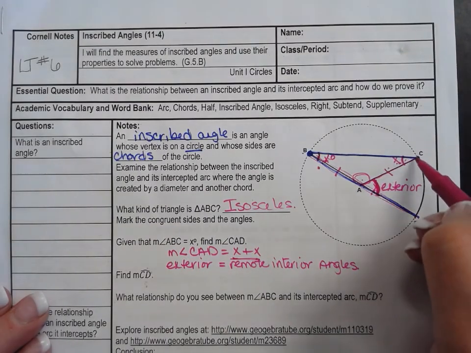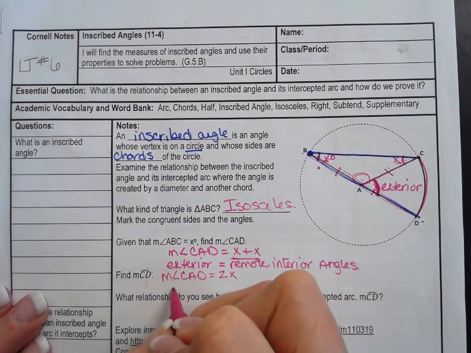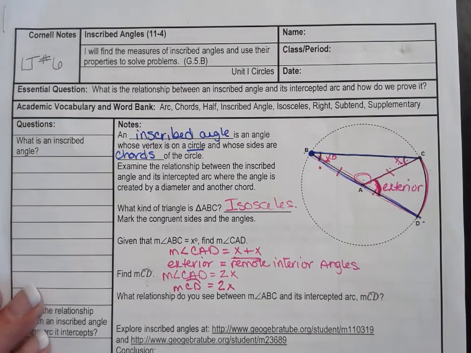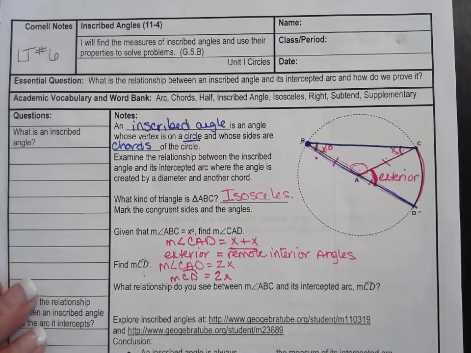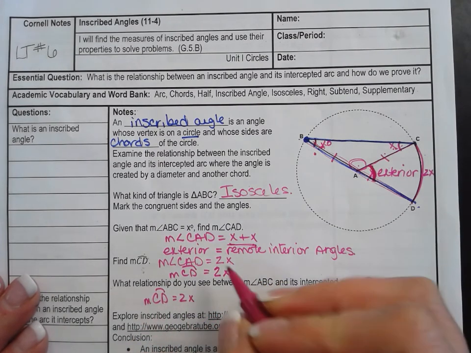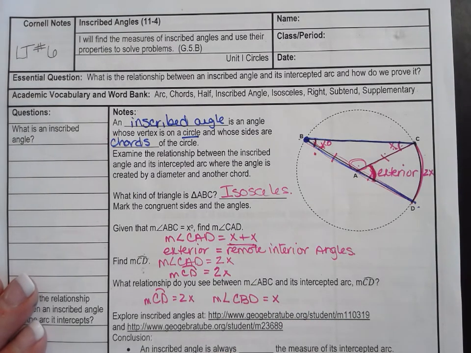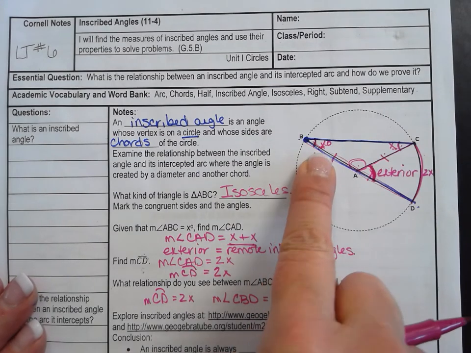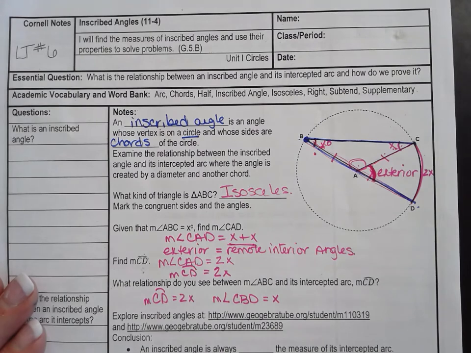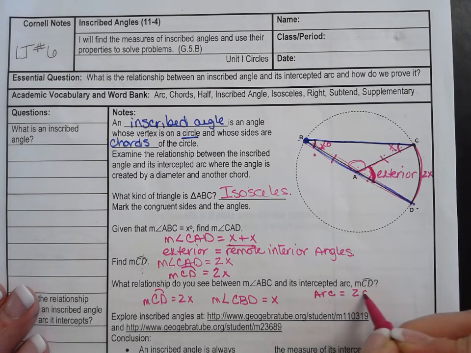So if I have the measure of angle CAD equaling 2x, that means that my arc is going to be equal to 2x. Okay, do you agree with that? So if my arc is 2x, and the measure of my inscribed angle is x, what does that tell you? If the arc is 2x and the angle's x, what's that tell you? The arc is 2 times the angle. Perfect, or the angle is 1/2 the arc. Beautiful.